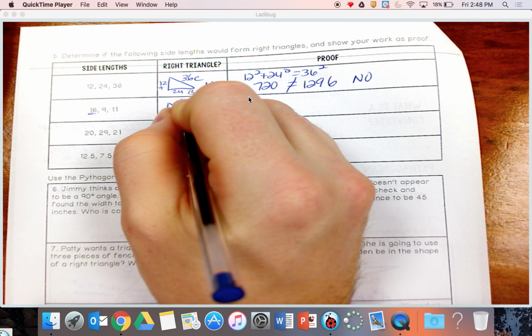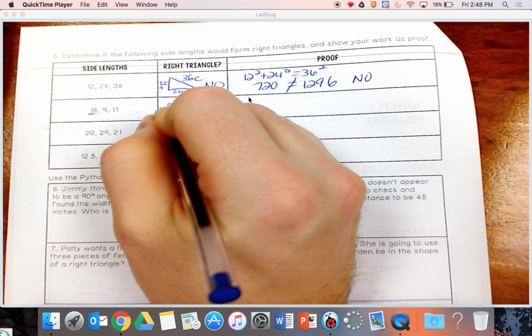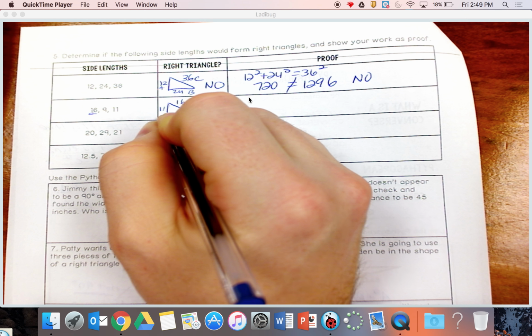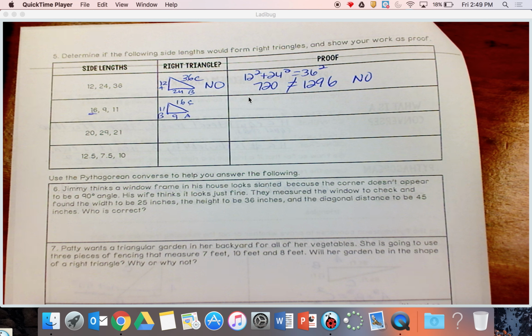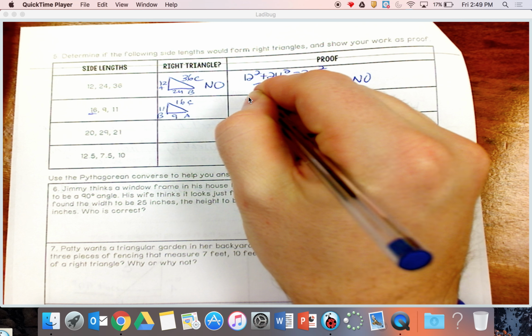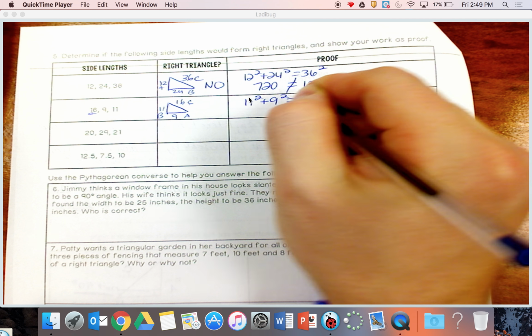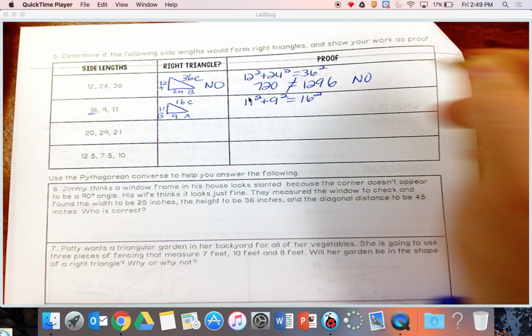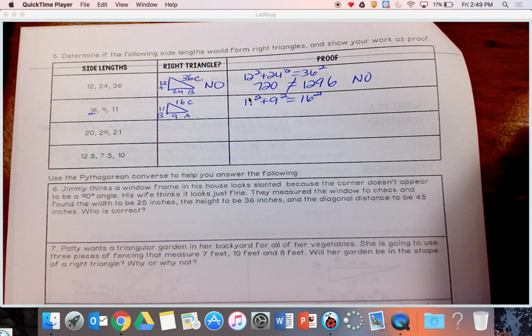16 is my hypotenuse. It's the longest. 9 and 11. Label it C, A, B, or whatever you want to put. But there's your hypotenuse. 16 is the longest side. So I want to see, using my converse, if it's a right triangle, because I use the Pythagorean theorem, to see if this works out to be the same.